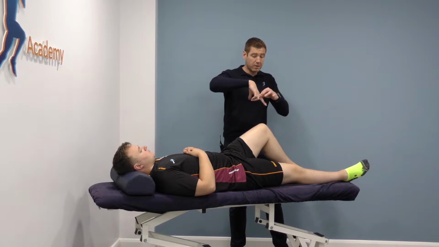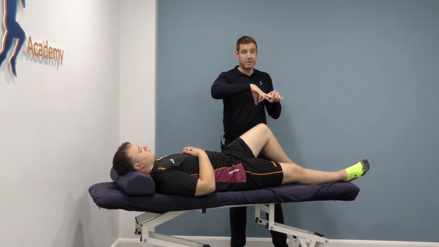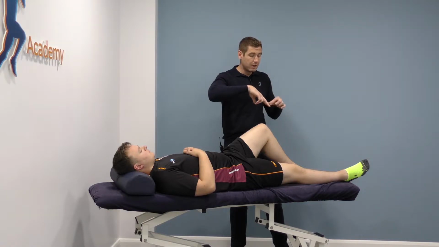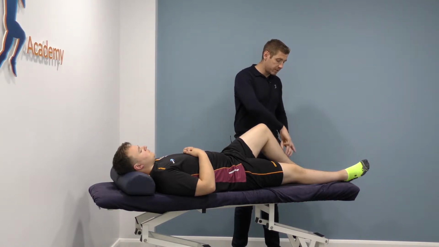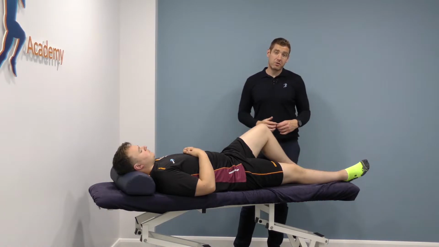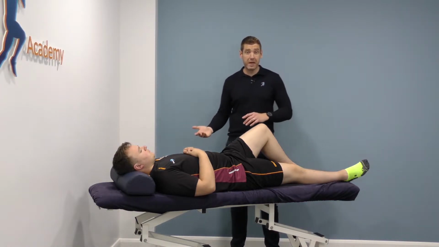Imagine a chopstick. If I squeeze this end, it's going to gap that end. Okay, I didn't do that analogy very well. So what I'm trying to do here is squeeze this end, which is going to gap that end. It's going to stress the ligaments and elicit a pain experience.